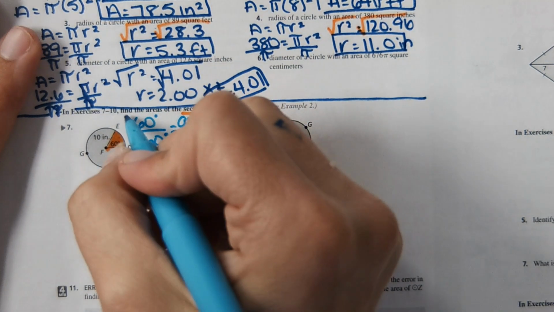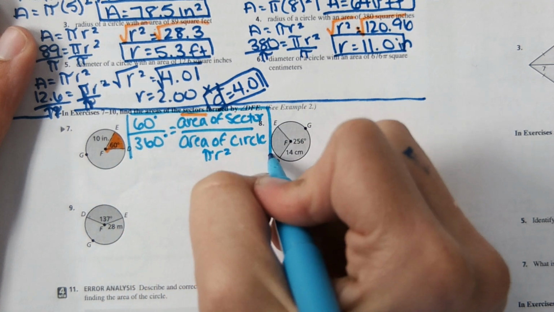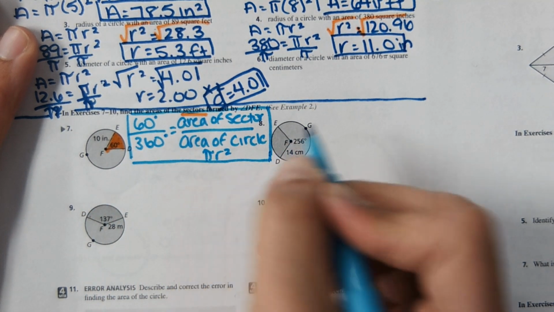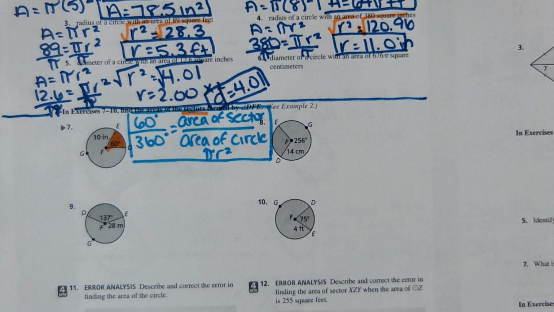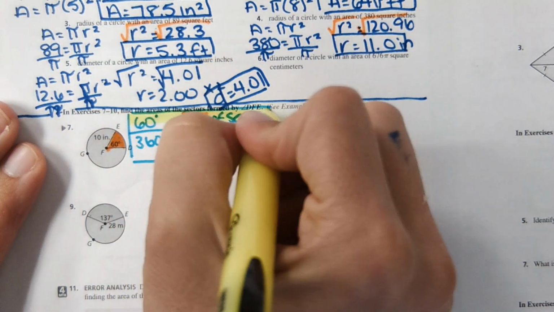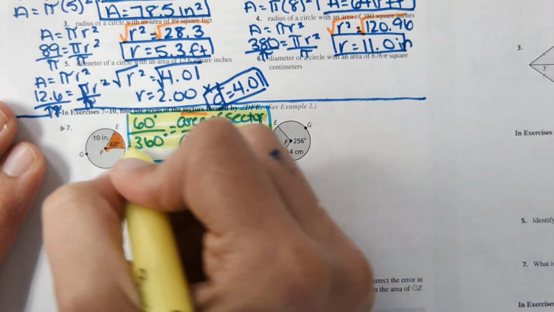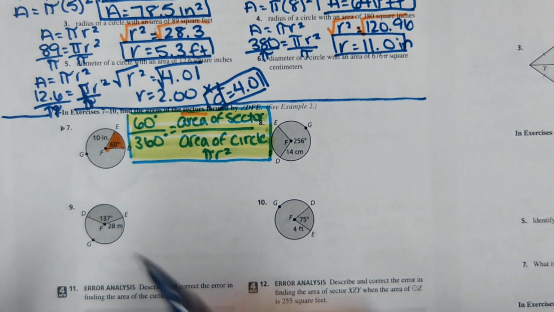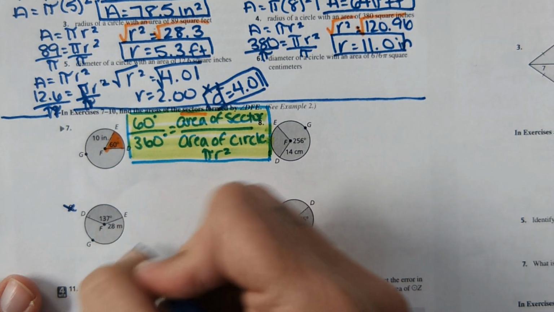Okay, so you might want to just box that so you know that's the equation we're going to be working with. Highlight it too. Also, we're not going to do number 9, so if you need to use that space to solve this, you can.